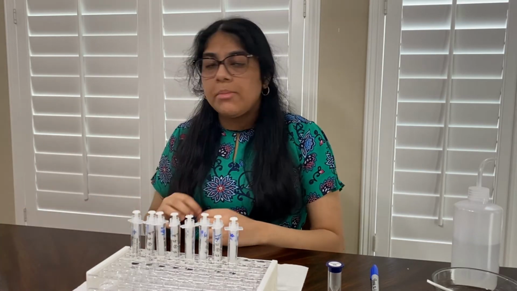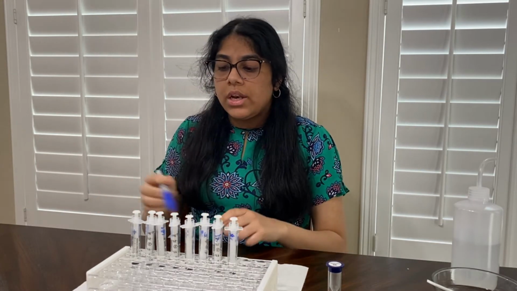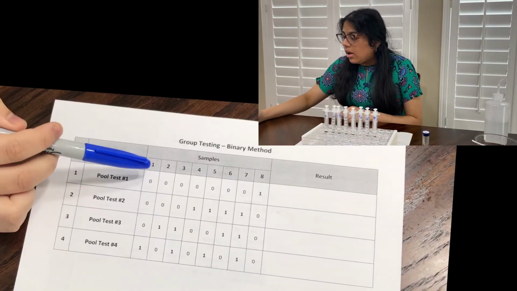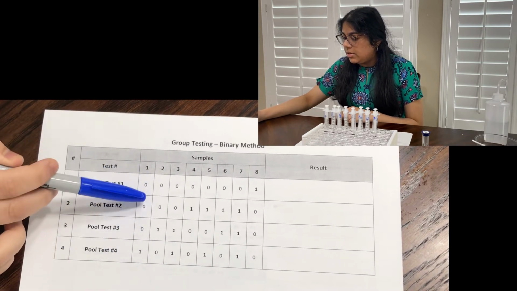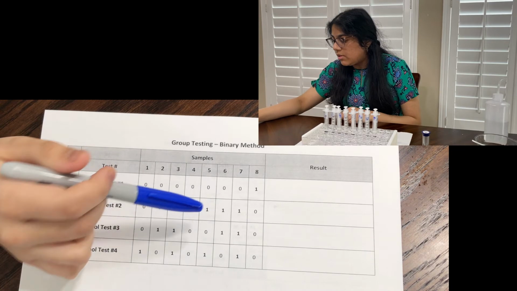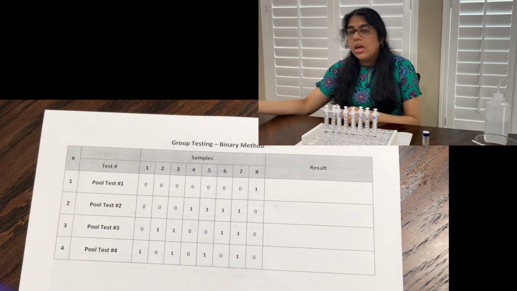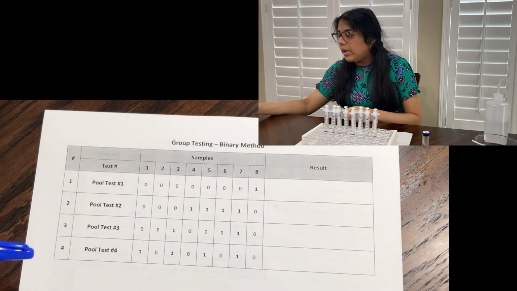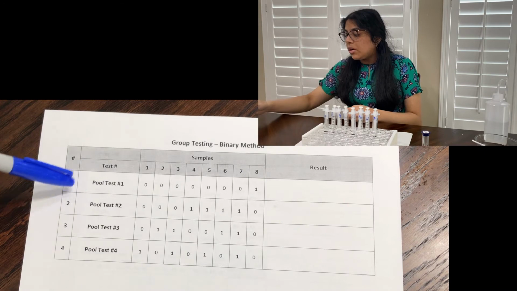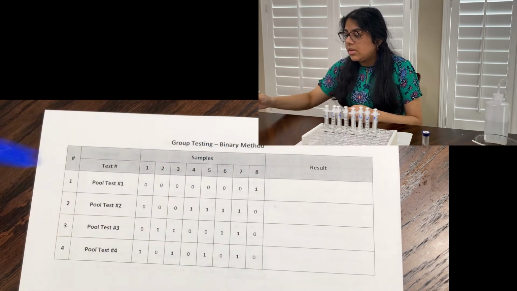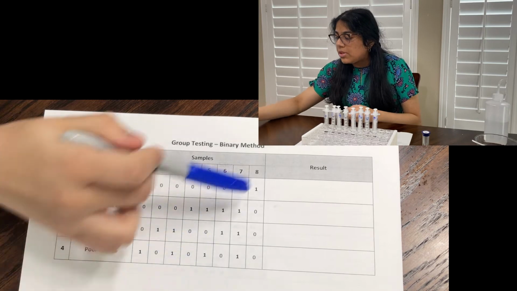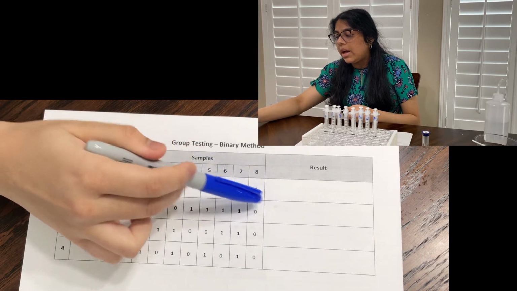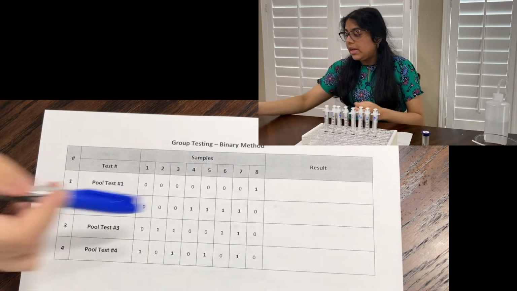So as you can see here, I'm looking at how numbers 1 through 8 are represented in binary. So if we look at this here, number 1 is represented in binary as 0001, or number 7 is represented in binary as 0111. And this is significant when it comes to putting these tests into pools, because if we go across these rows horizontally, we can see which samples have a 1 in this row. And if the sample has a 1 in that row, that means that we are going to put it into that pooled test.